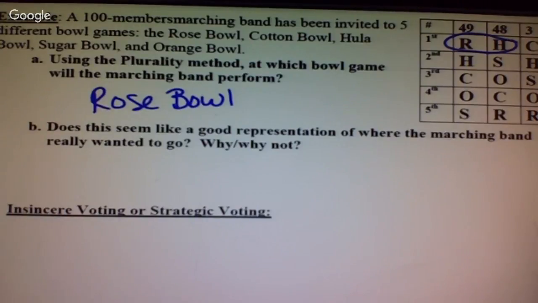You had more people not want to go to the Rose Bowl, because this is 51 that did not want to go, than wanted to. So that's not fair.